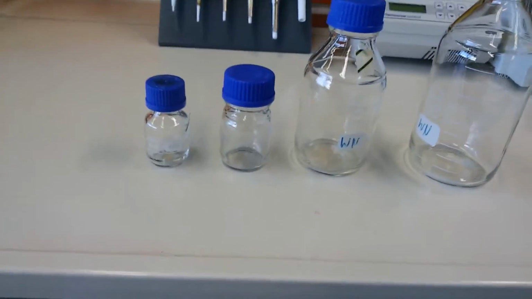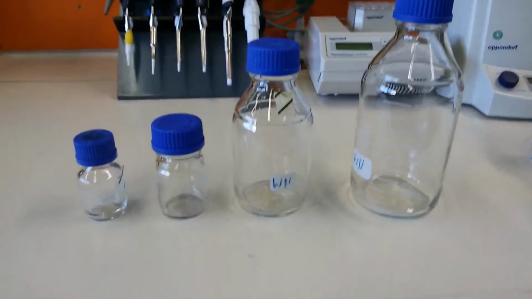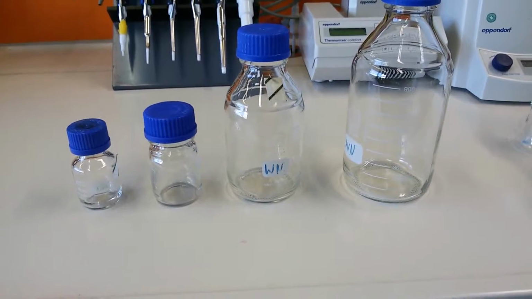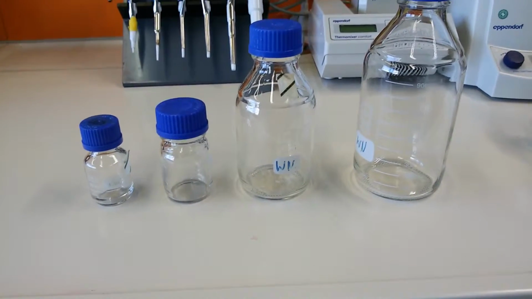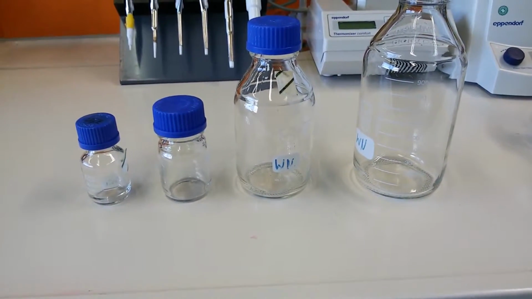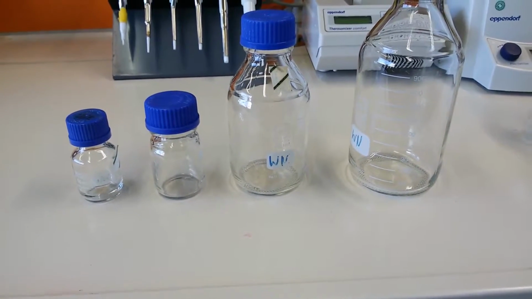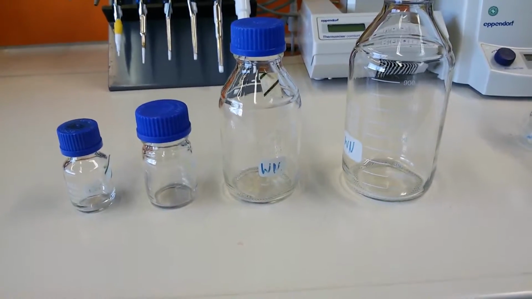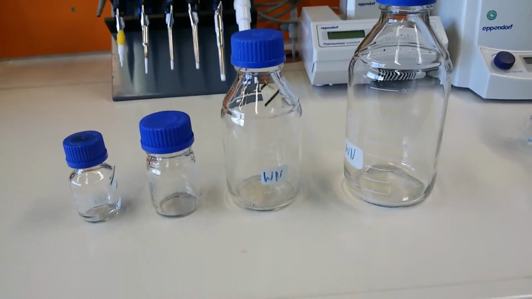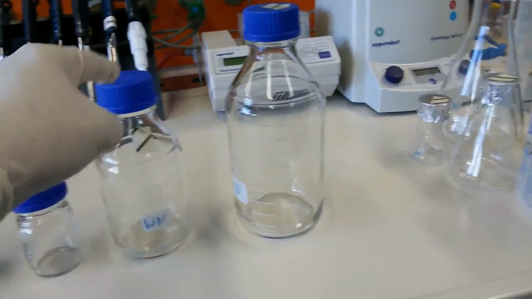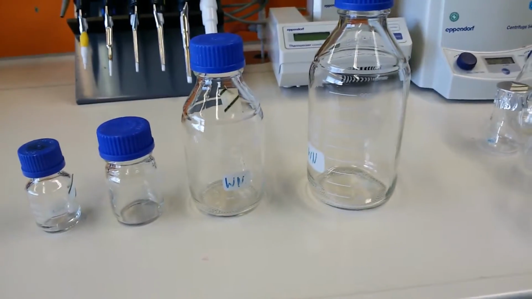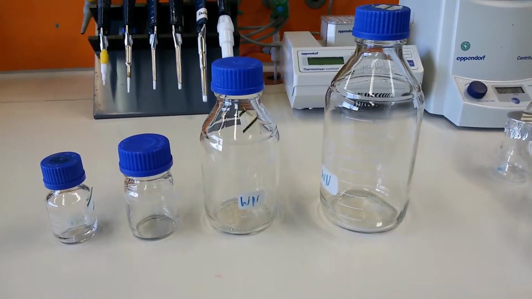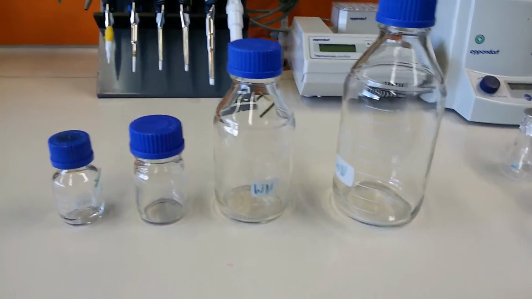Now they are a very important part of lab utilities. We prepare all the buffers and all the chemicals in these bottles. We also use them to prepare sterile water, sometimes to prepare media, etc. As you can see, they are closed from the top and they have very tight packing. So we use them to store things, to store buffer, water, anything.